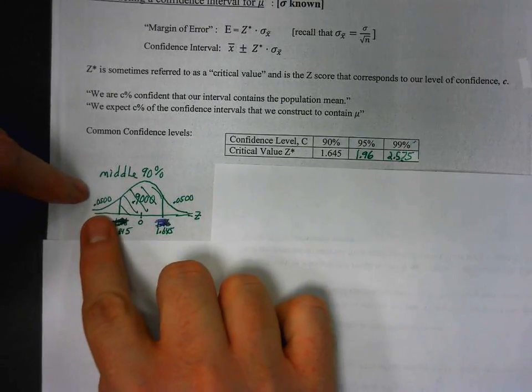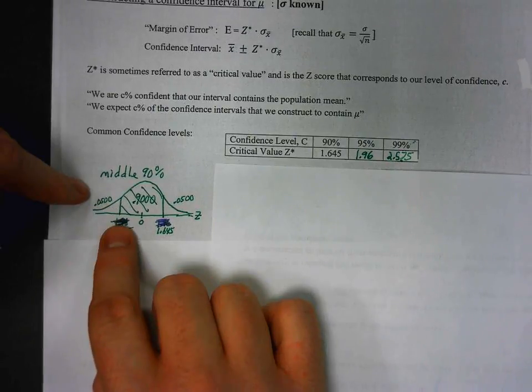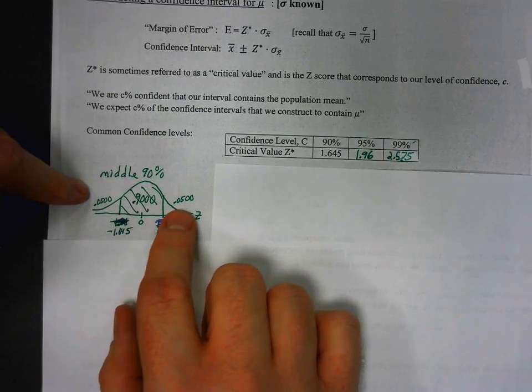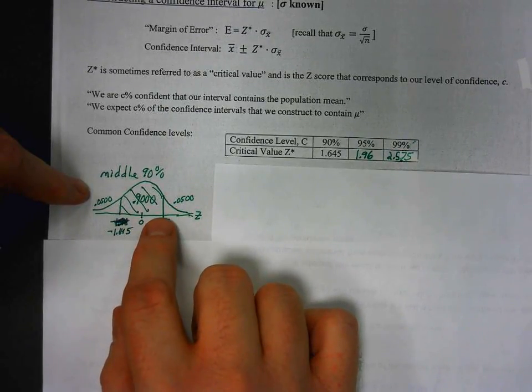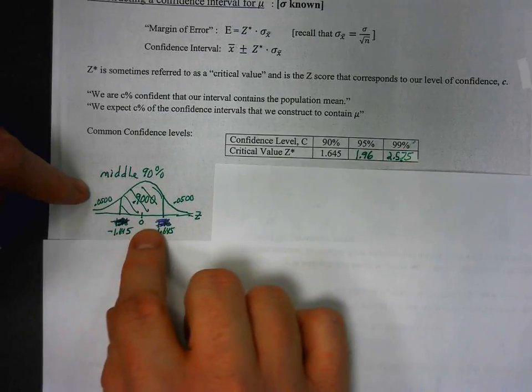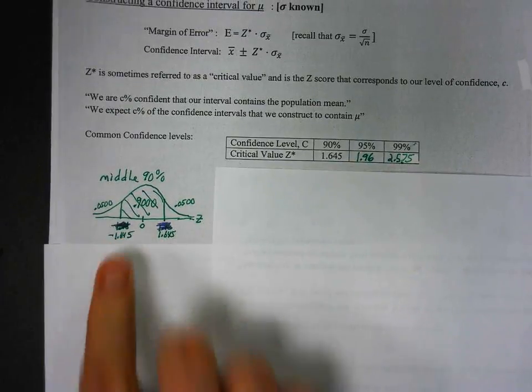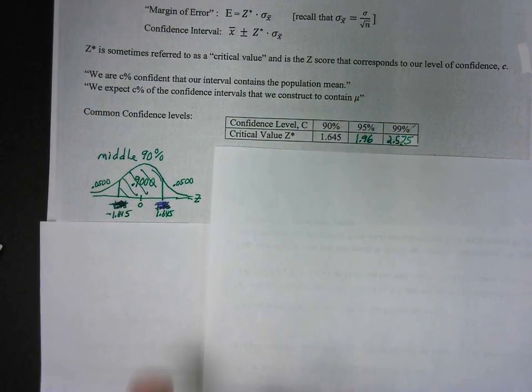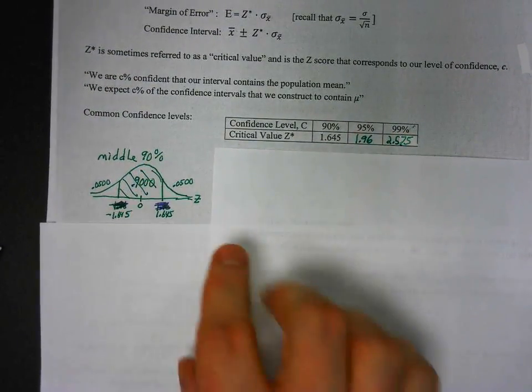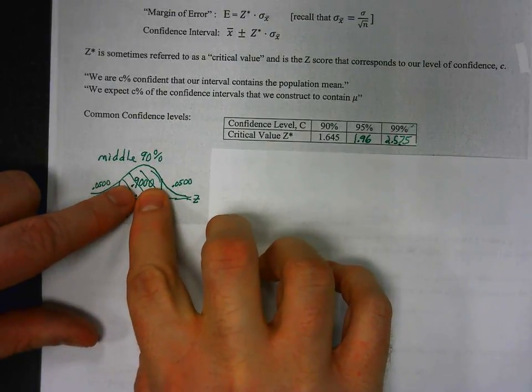Okay, to the left of this Z-score, whatever it is, and then to the right of whatever this Z-score is. Now I have the values on there already, 1.645 and negative 1.645. Well, where those are coming from, if you have the middle 90% of the data, you don't look up 0.9000 in your table.